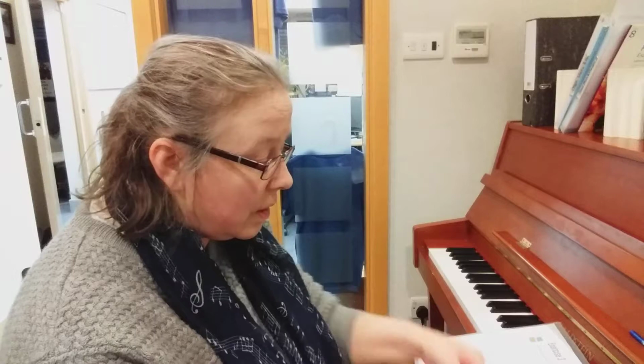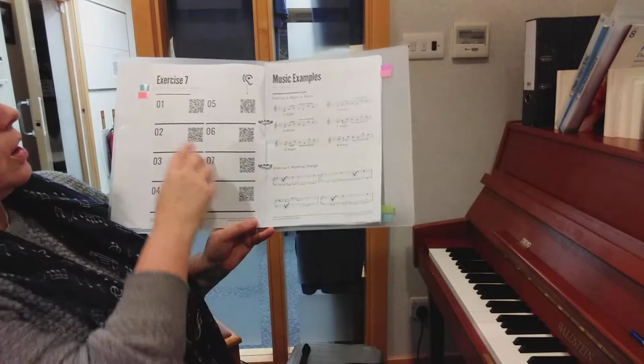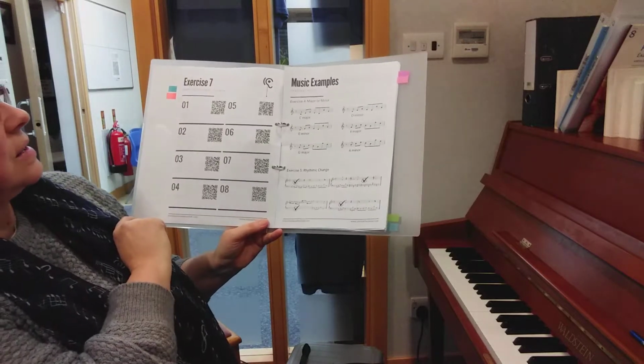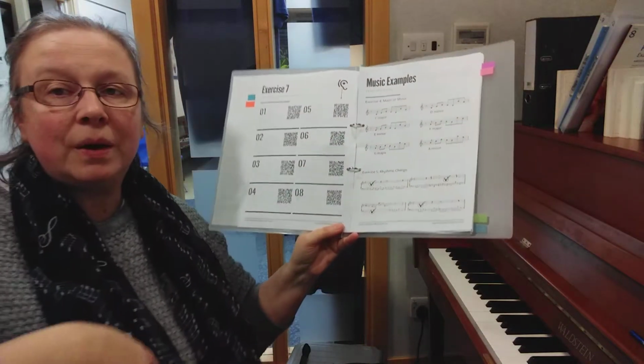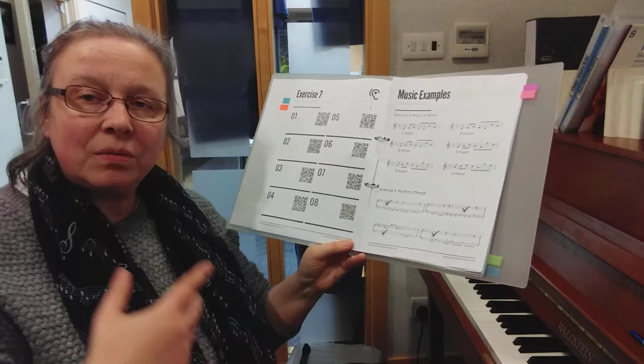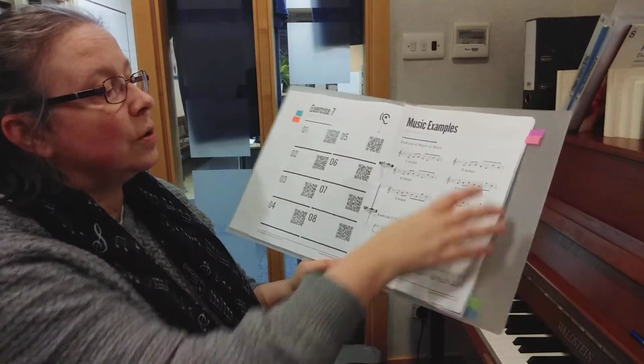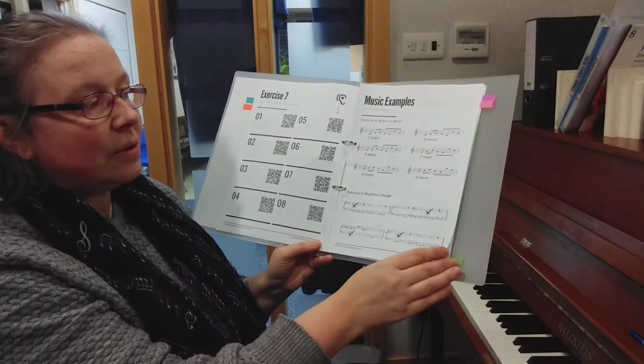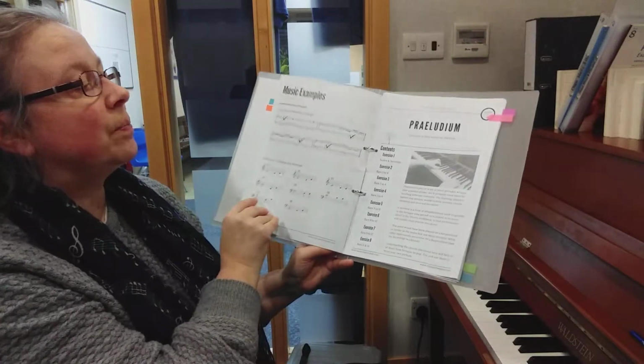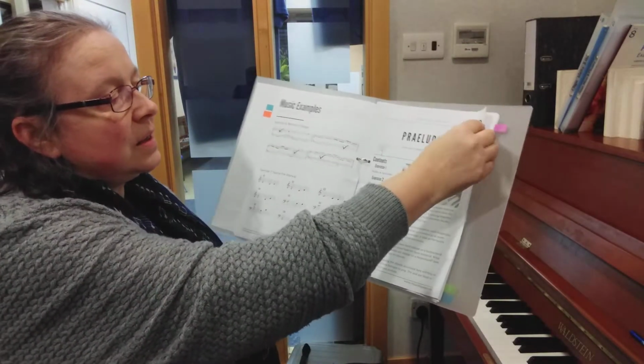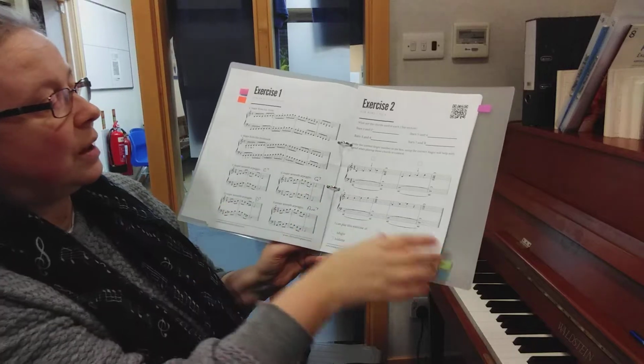Let me just turn over. Here we go. So here's all your QR codes and you follow the guidelines and name the interval number or describe the interval or name the chord, and that's what all this is about. The teacher's notes at the back give you the answers. Then we have technical exercises, what is required for the Preludium.